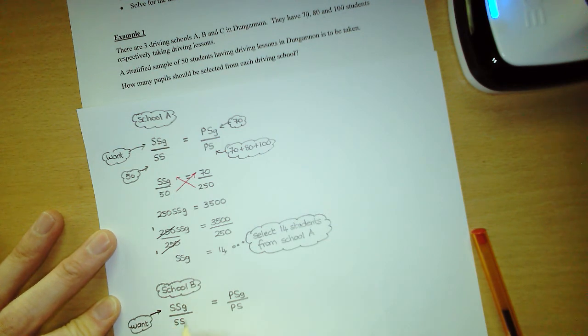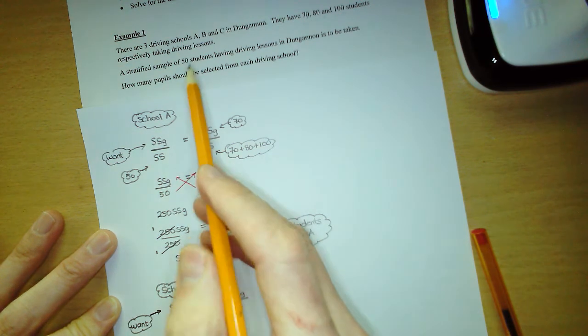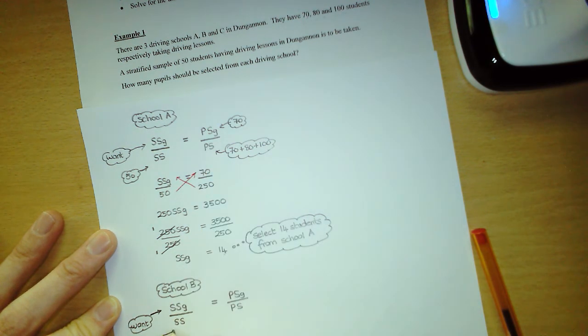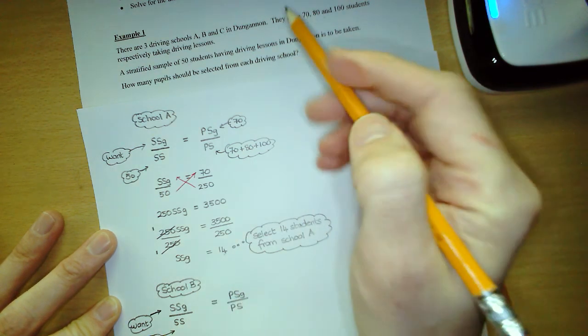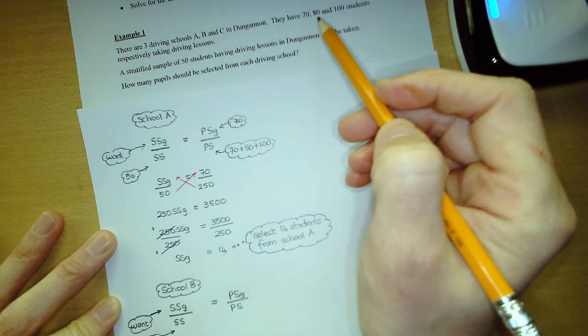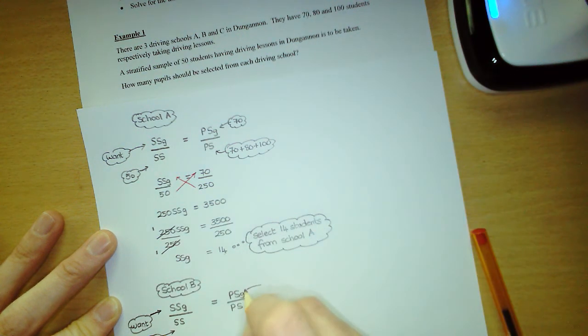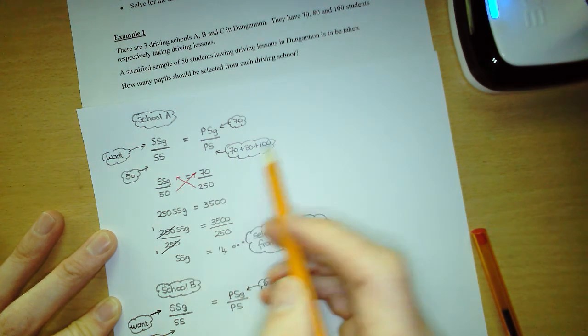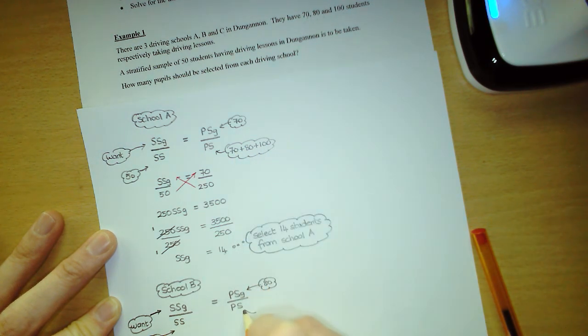Again, the overall sample size is 50. The population size of School B is, if we go back to the question, 80. And again, the overall population size is the same as what we had before, 70 plus 80 plus 100.